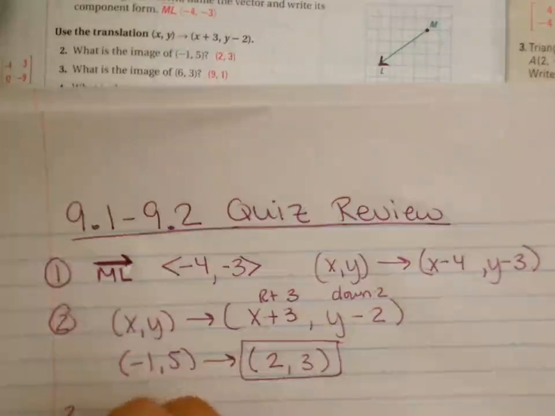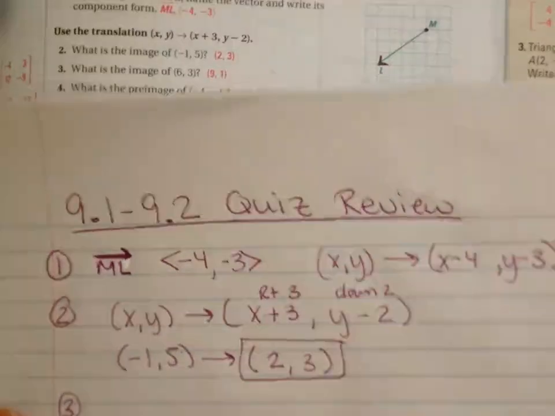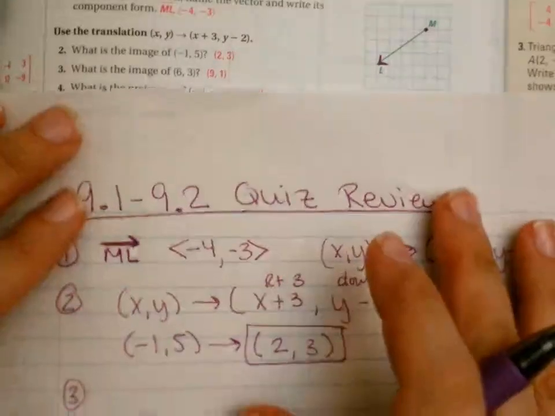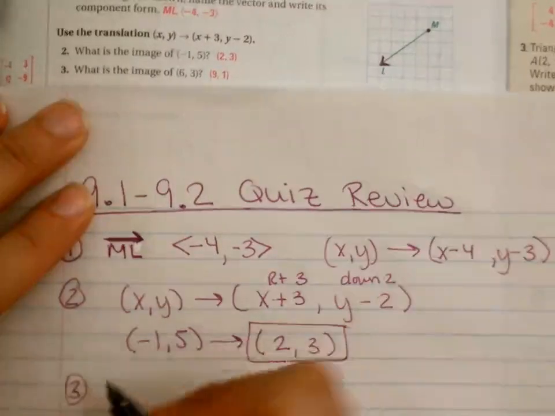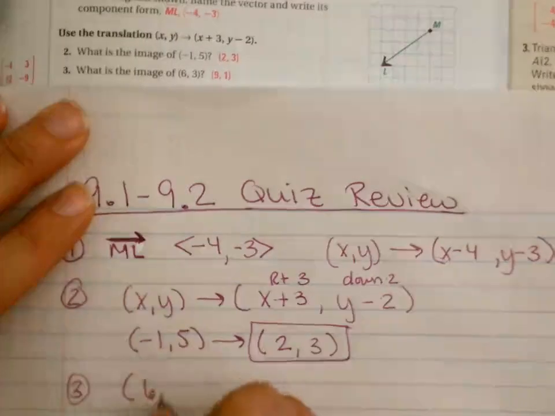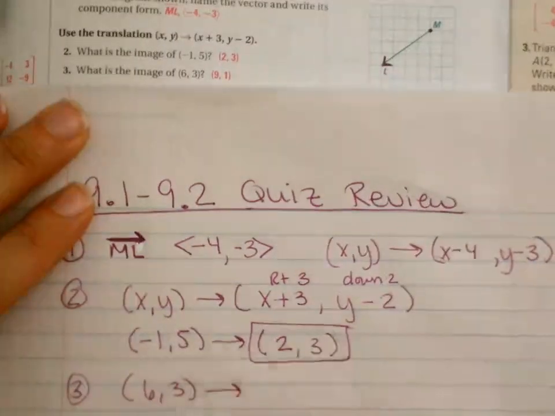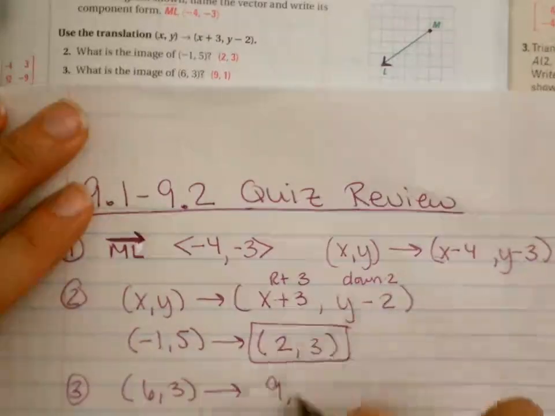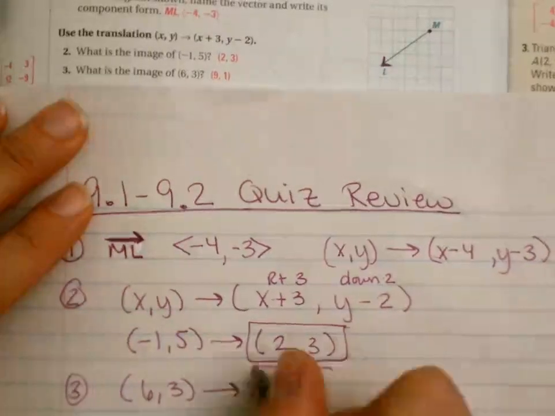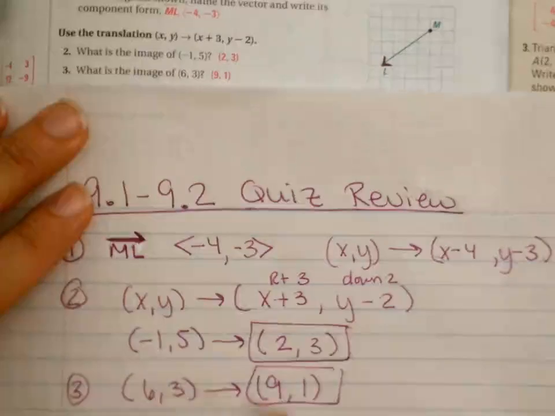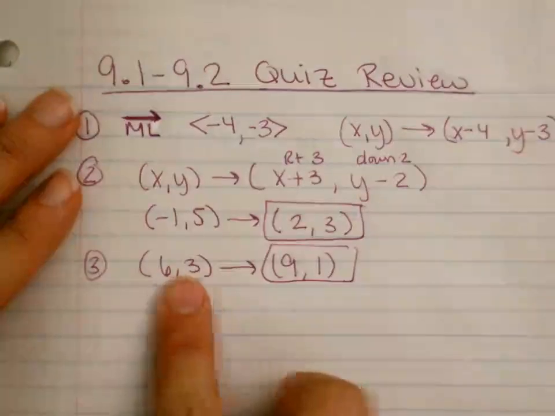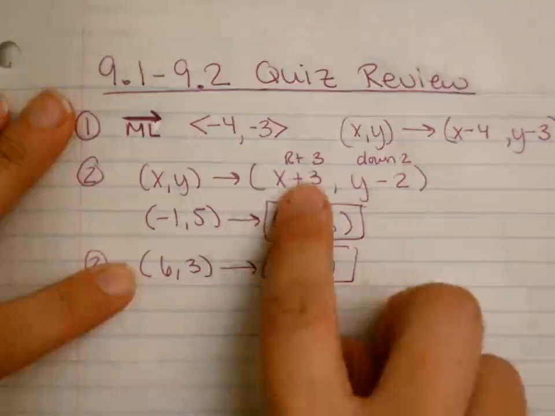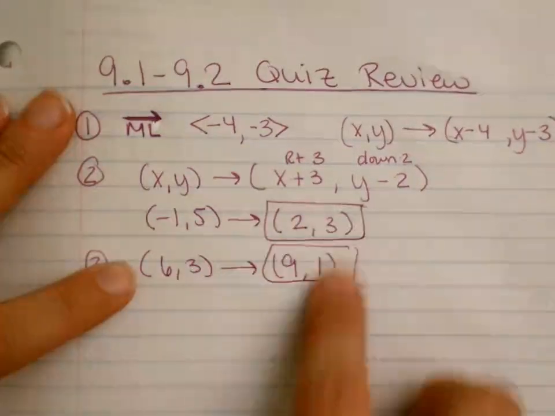Number 3. What is the image of 6, 3? So I have the point 6, 3, and I'm applying the same rule. 6 plus 3 is 9, and 3 minus 2 is 1. Here is my pre-image, and this is my image, right? 6 plus 3 is 9, 3 minus 2 is 1.